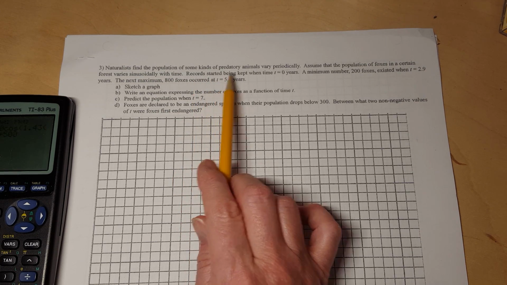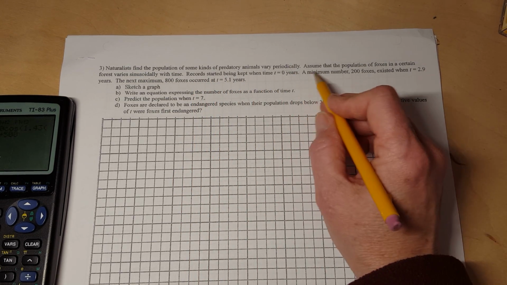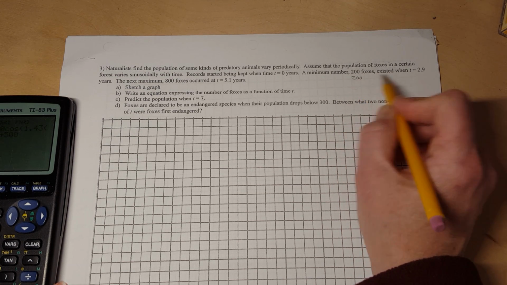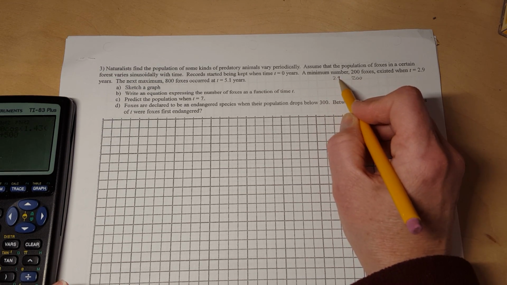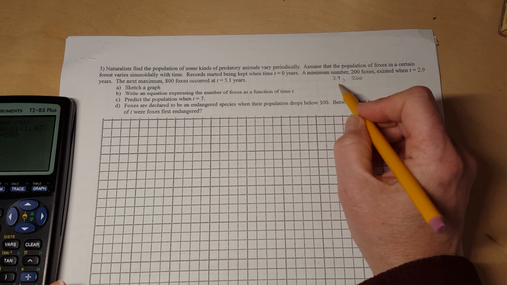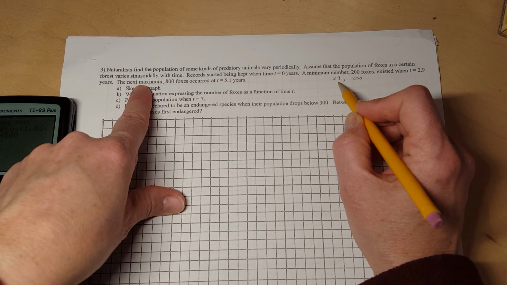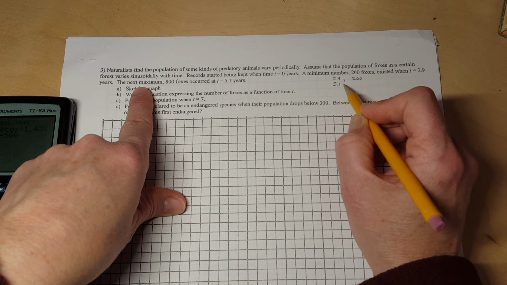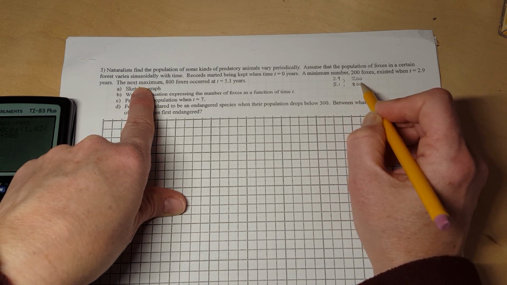Records started being kept when time t was 0. A minimum number of foxes, 200 foxes, existed when t was 2.9. So I'm going to say t is 2.9, 200 foxes. The very next maximum occurred at 5.1 years, and we had 800 foxes.